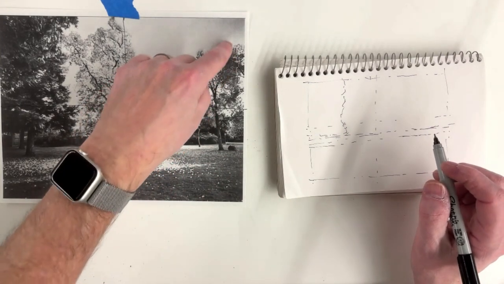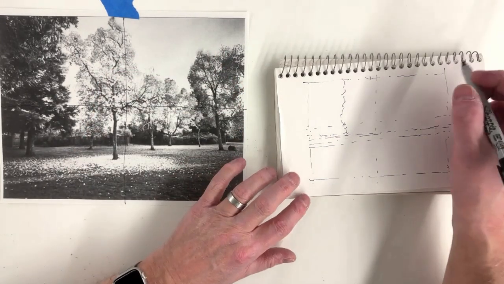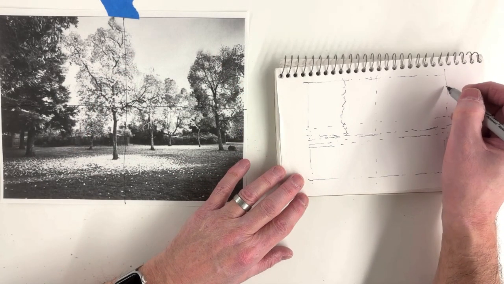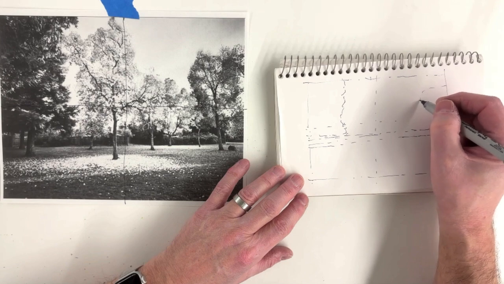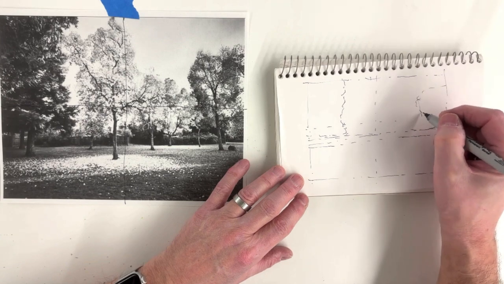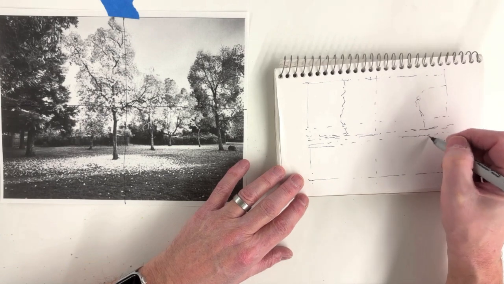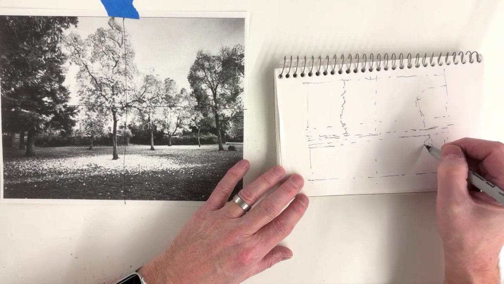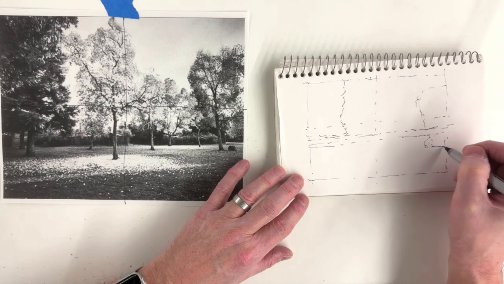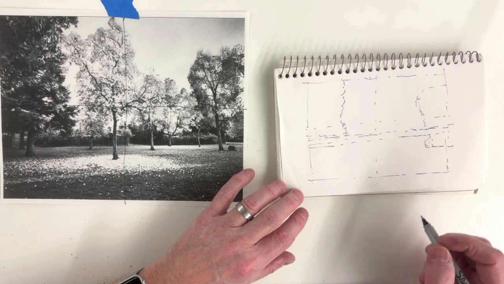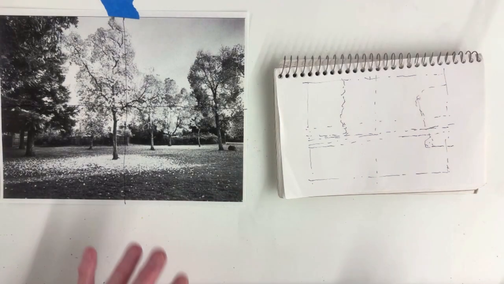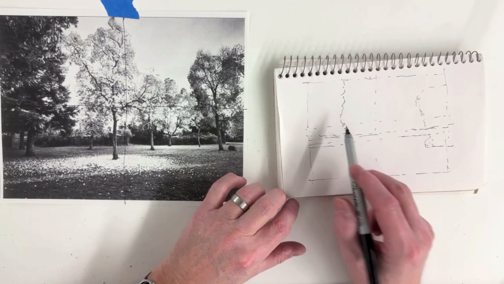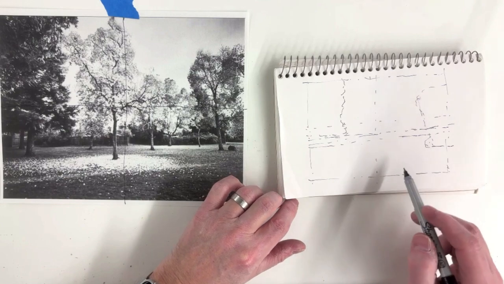Okay, this is a little darker here. It starts about here, kind of comes down, goes through the halfway point, kind of goes like that. All right, so I've just put these masses in, just rough masses in there.